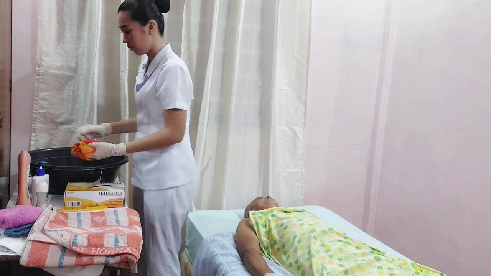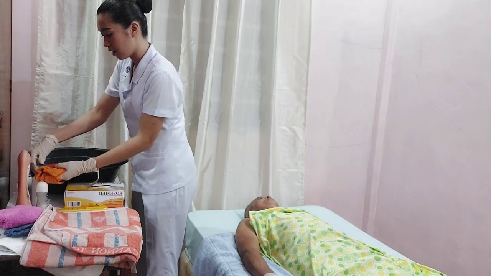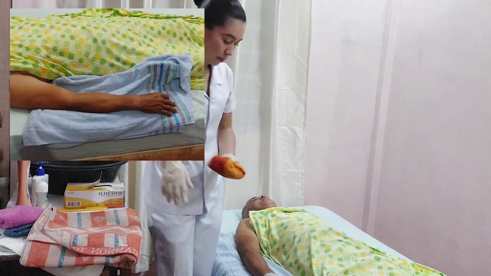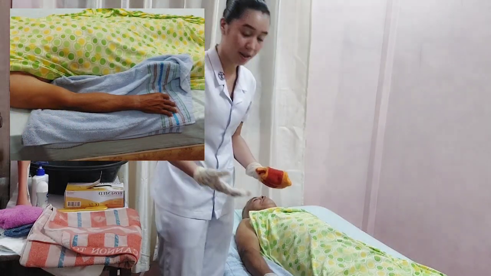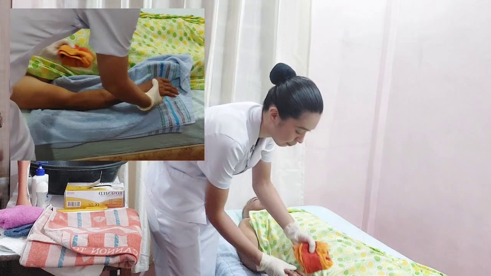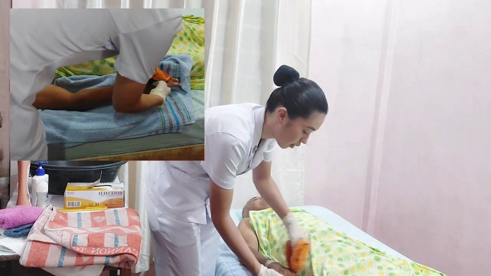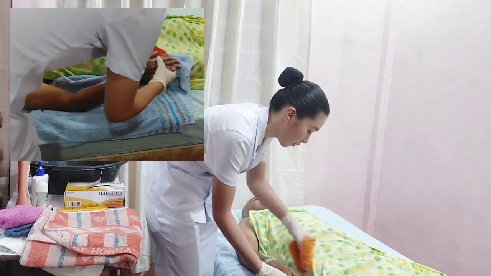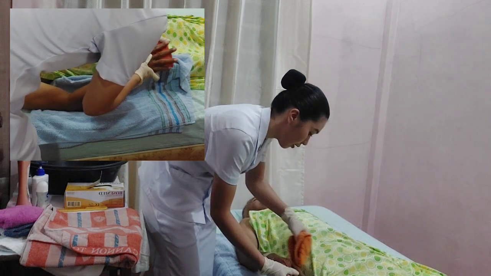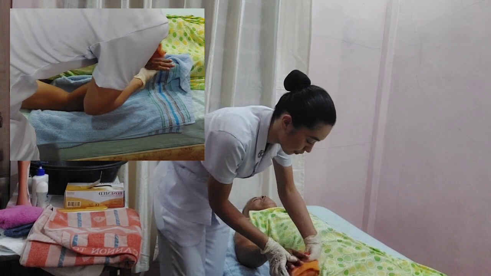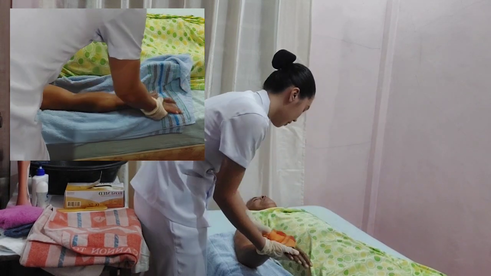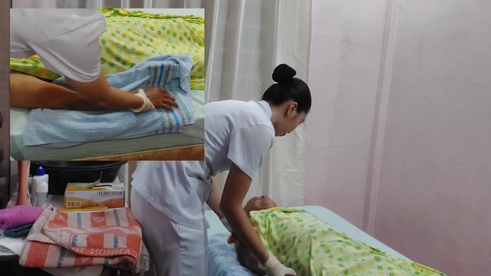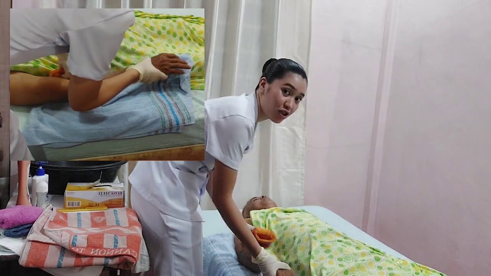So I'm gonna use a soap. Now I'm gonna start with his fingers, hands, and to the arm. Distal to proximal because it promotes venous return.